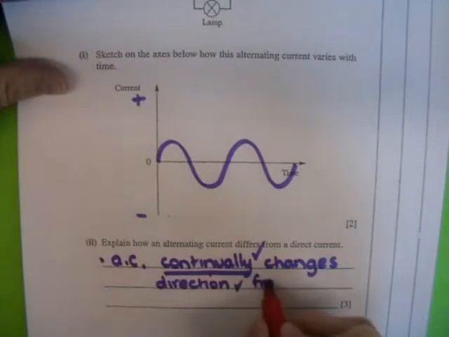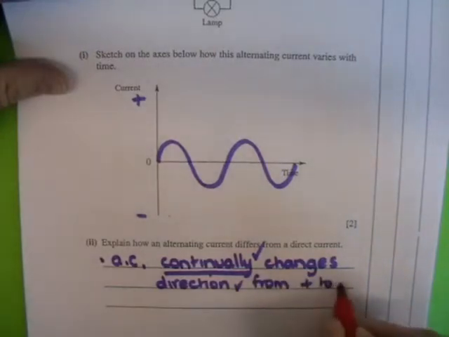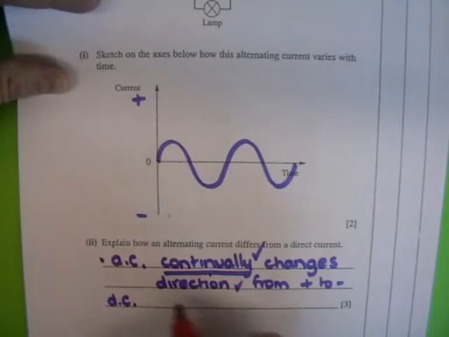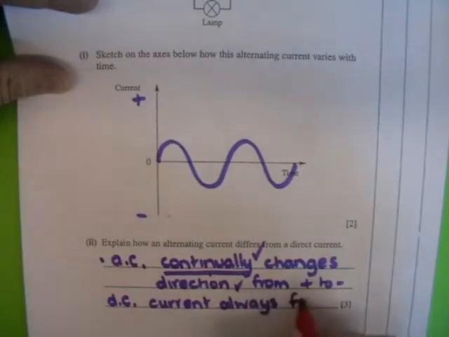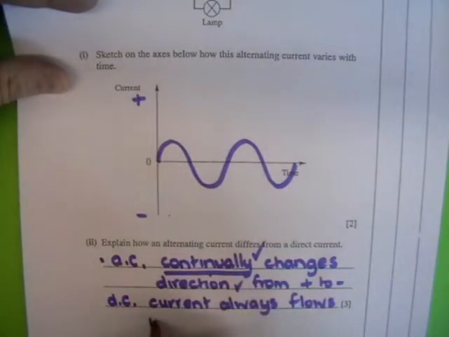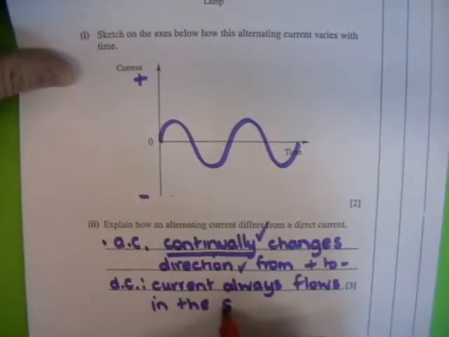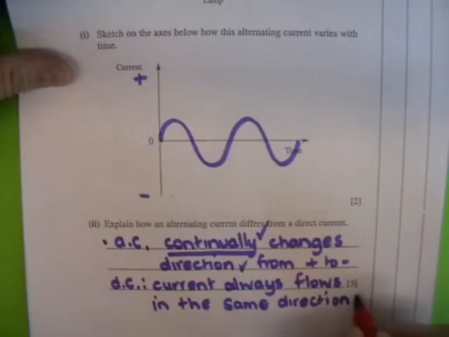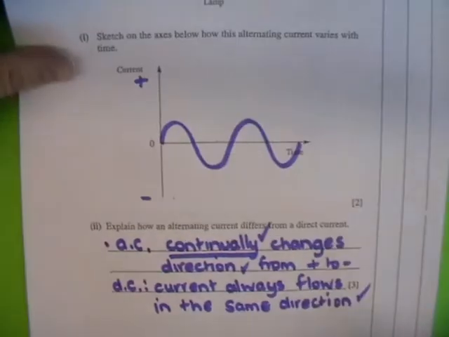I would always put in there from plus to minus. You could also put to plus again, of course. And then your 3rd mark is explaining DC: current always flows in the same direction. Okay, and that's your 3 marks.